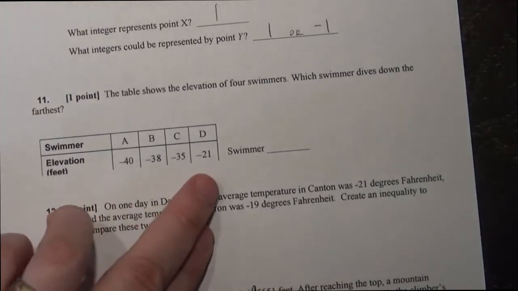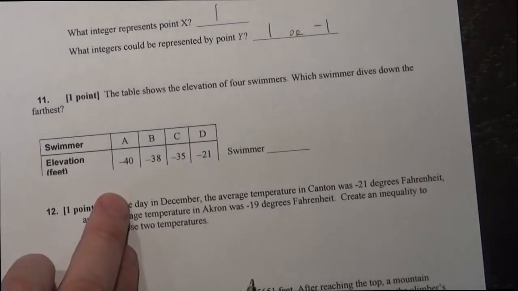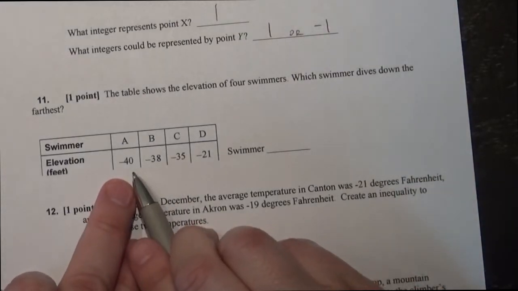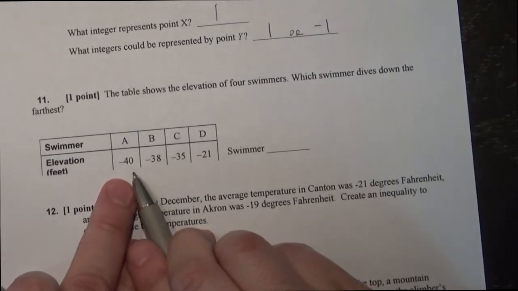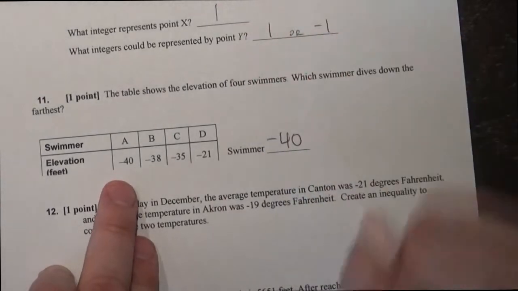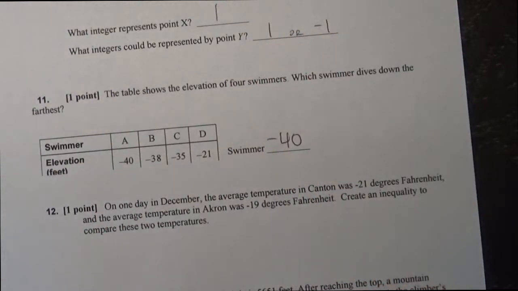So I see these and I look at them, and this seems pretty obvious to me. The smallest number is the largest negative number, right? That sounds weird to say, but -40 would be the largest negative number. It's the biggest number that we see that's in the negatives, which means it's actually the smallest. So -40 is the smallest number. They're diving down the deepest below the sea level.